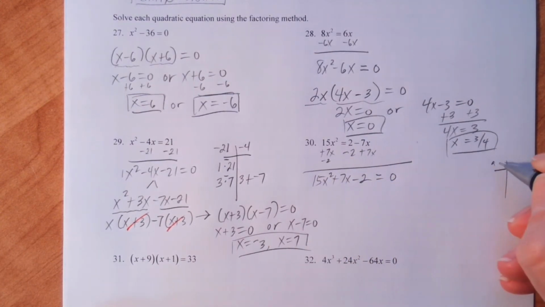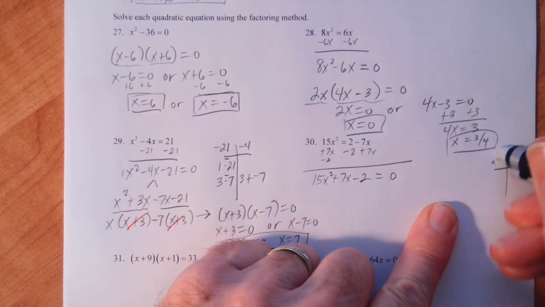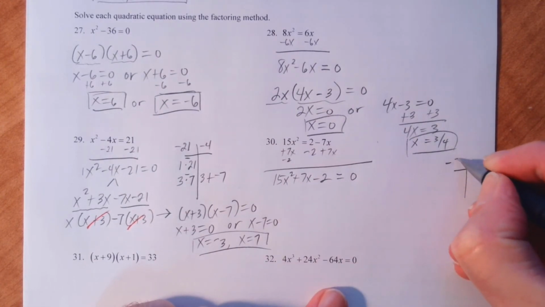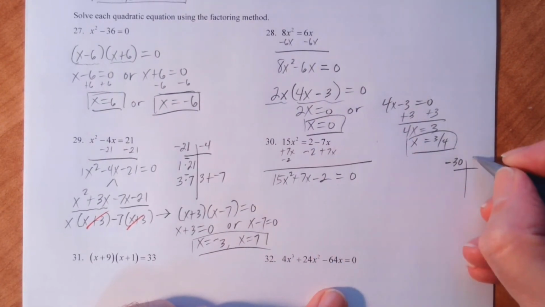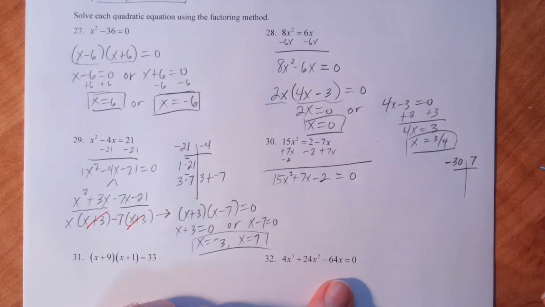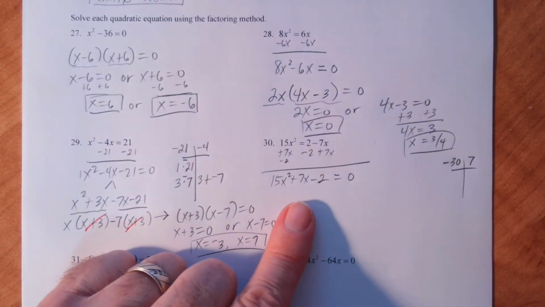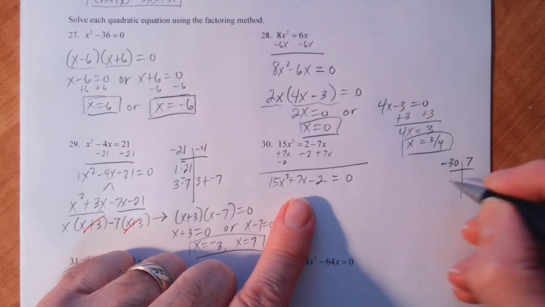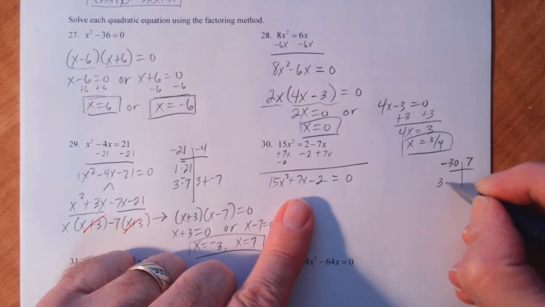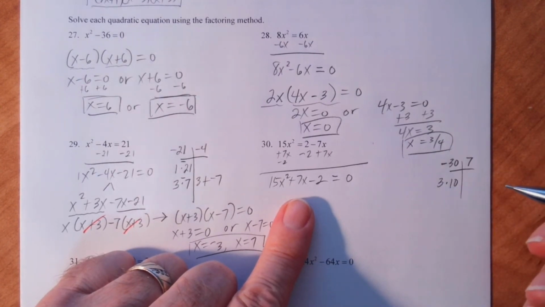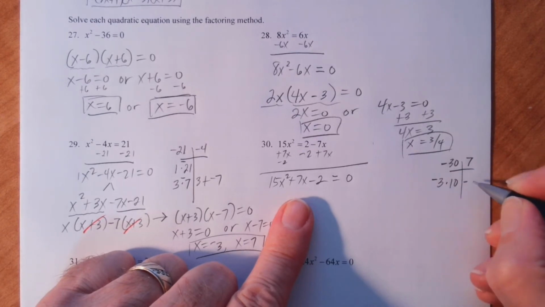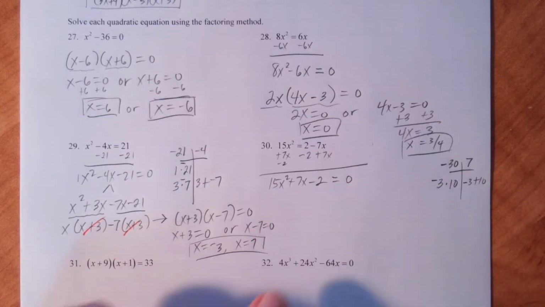So our AC here is going to be 15 times negative 2, that's negative 30, and B is 7. So you got to find two numbers that multiply to negative 30 and add up to 7. And I'll let you go through the process. The numbers that work are 3 and 10. And notice one of those needs to be negative. It would have to be the negative 3. Notice negative 3 times 10 is negative 30, and negative 3 plus 10 is 7.